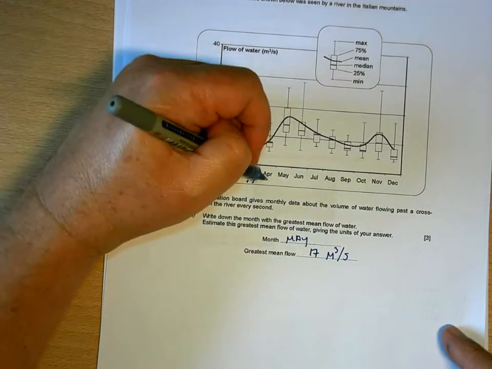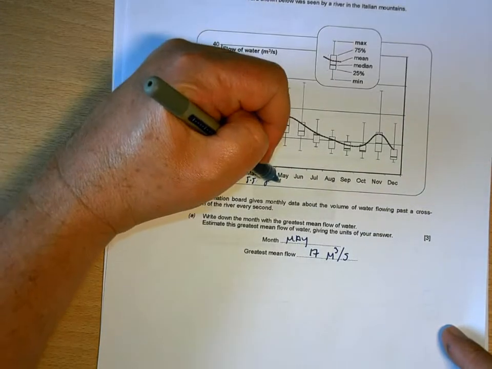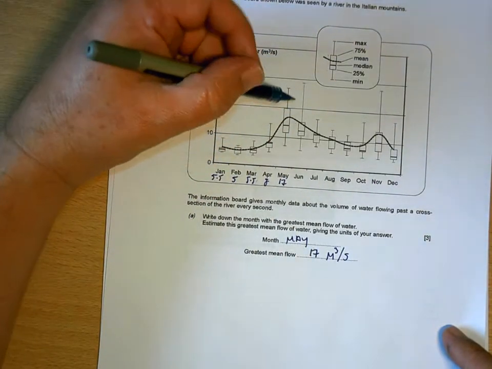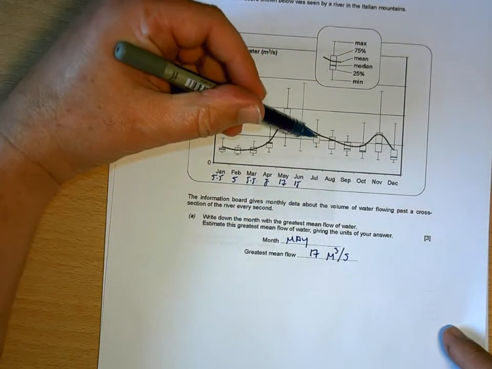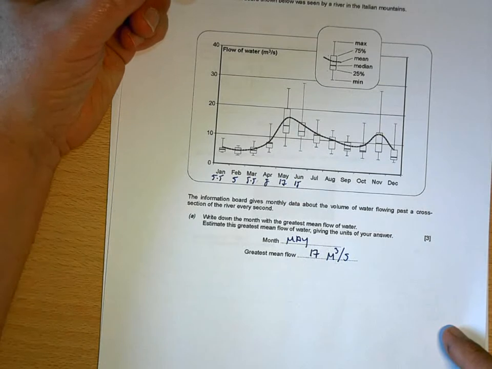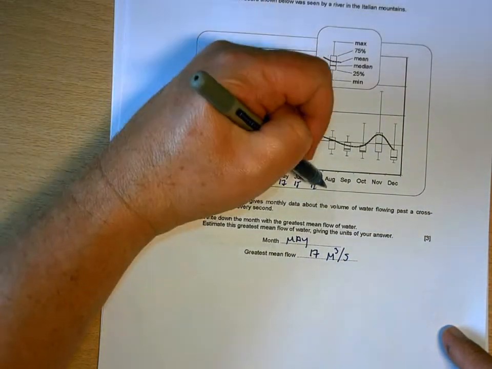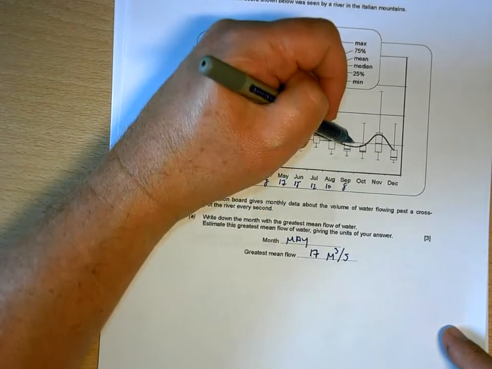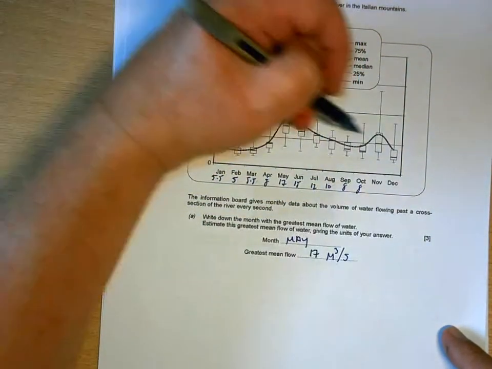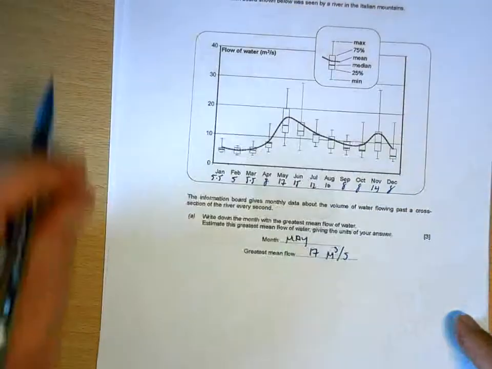Remember, we're following the dots here. 8. We've estimated that one as 17. That one I'm going 15. 12. 10. 8. 8. 14. 8.